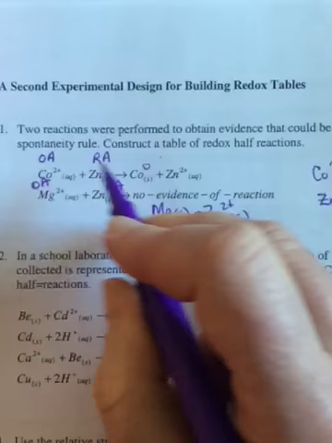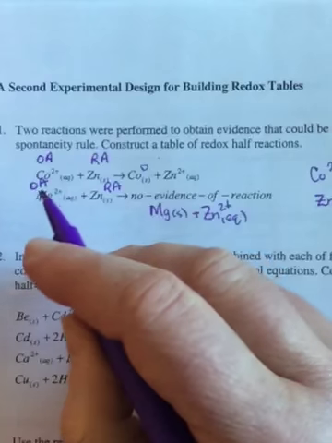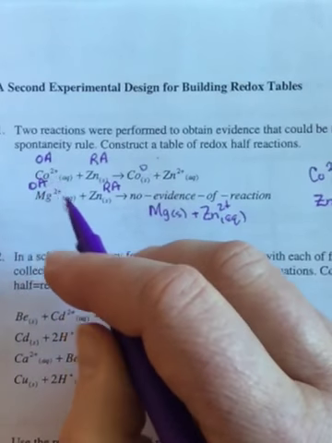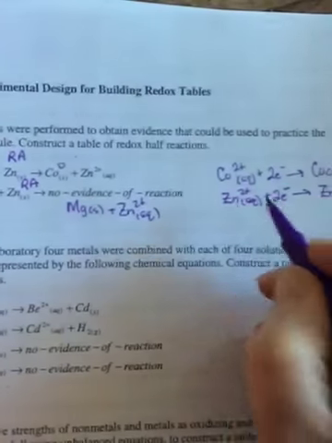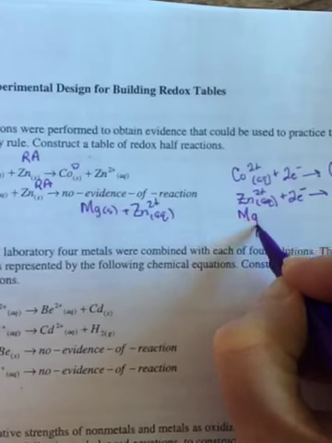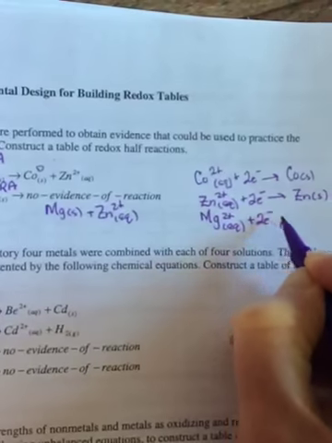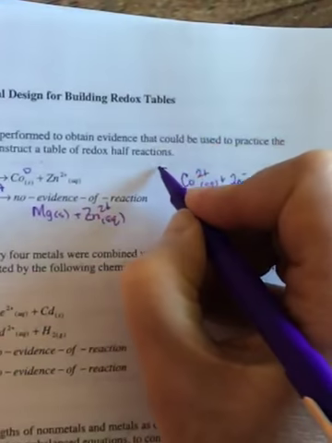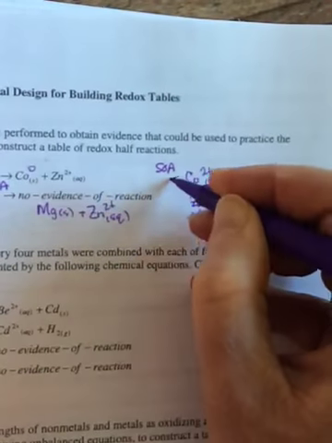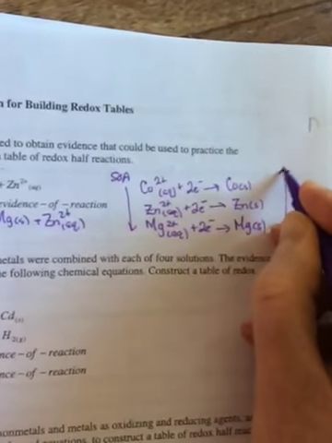So we think of our spontaneity rule again, and this time it's non-spontaneous, which means the RA must be above the OA in the chart. So the Zn is already in the chart, so the Mg2 positive goes below it, so it goes down here. Mg2 positive aqueous plus 2 electrons going to Mg solid. Okay, and your chart is done. This will be the SOA, the strongest oxidizing agent. This will be the SRA, the weakest. Okay? All right, next one.